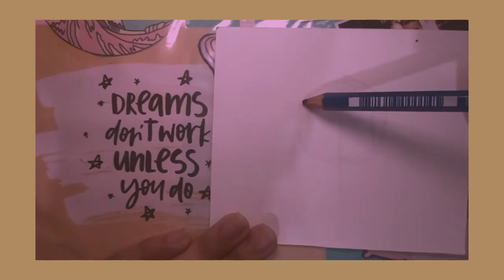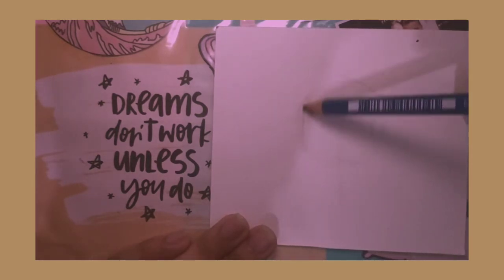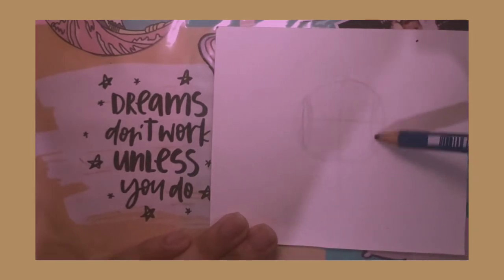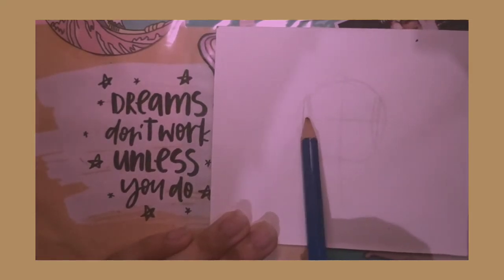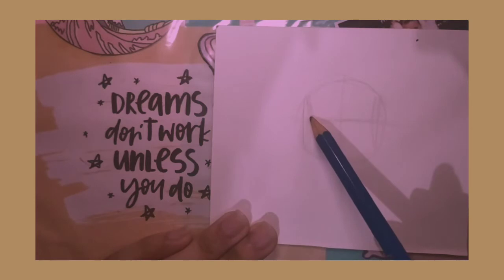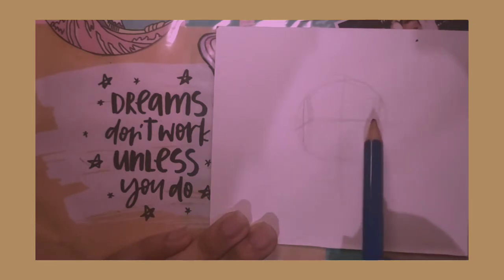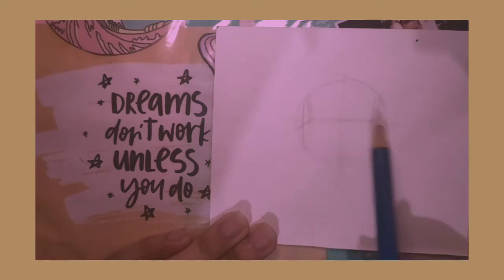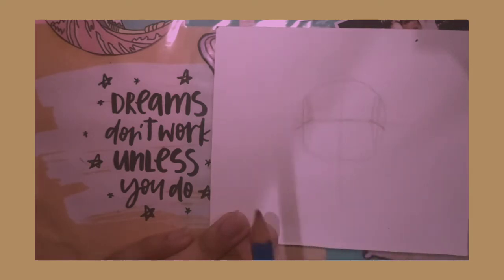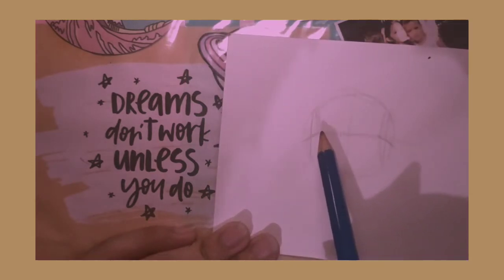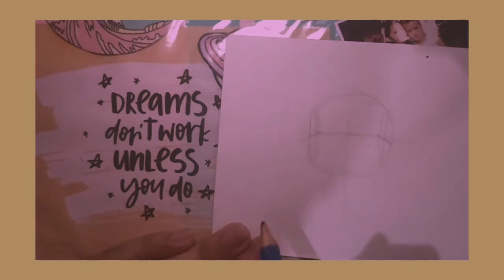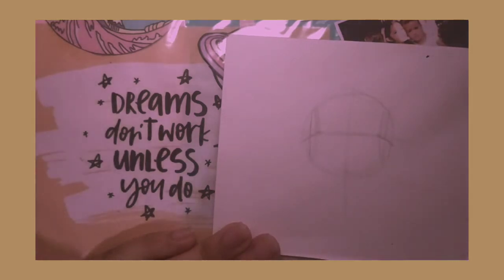Draw another line across inside of that semicircle and a slanting line. See that line? Draw a slanting line inside the semicircle. Now this line is where your brows will be placed, and this point right here is where the brow ridge or the brows are gonna end or point.